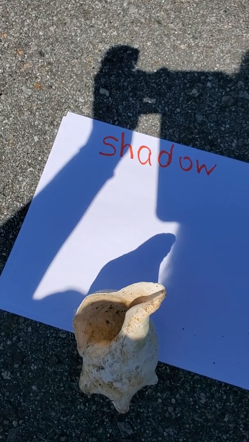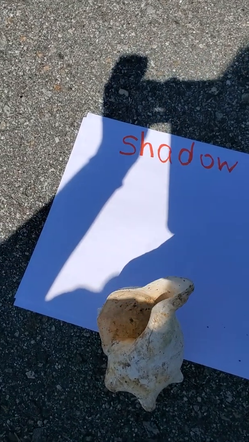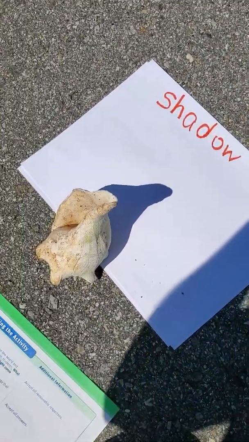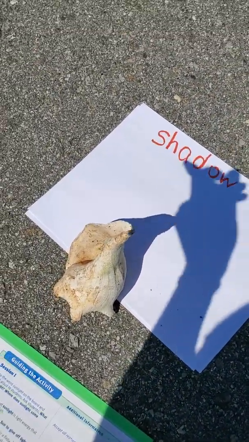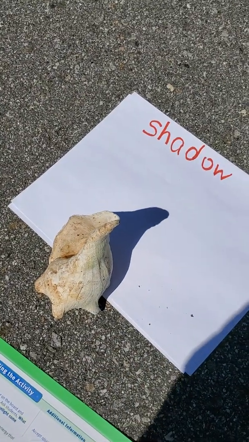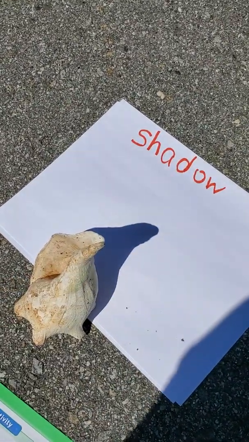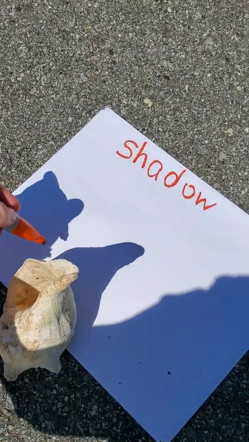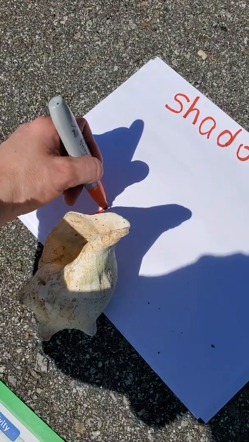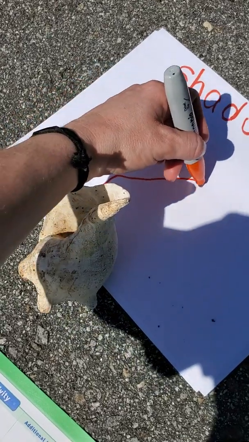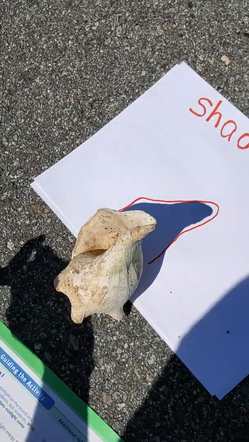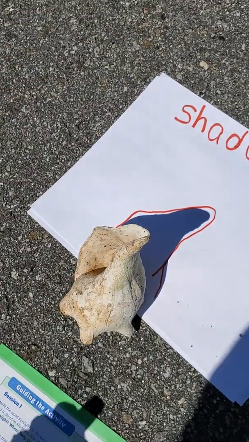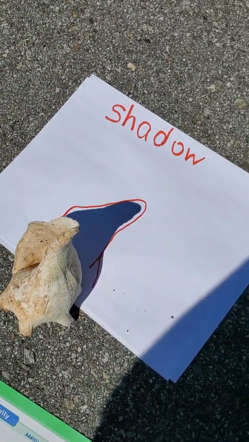So one thing you can do today, and this is actually your assignment for today, is you're going to get a piece of paper like I've gotten, and you are going to put an object, I have a seashell, in front of the paper. And then I want you to trace the shadow of that object. I didn't do too great of a job there, did I? Okay. So trace the shadow of that object.